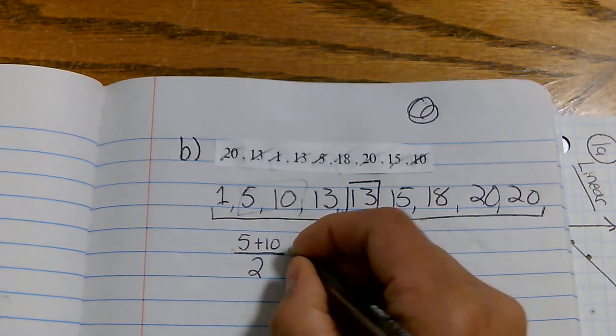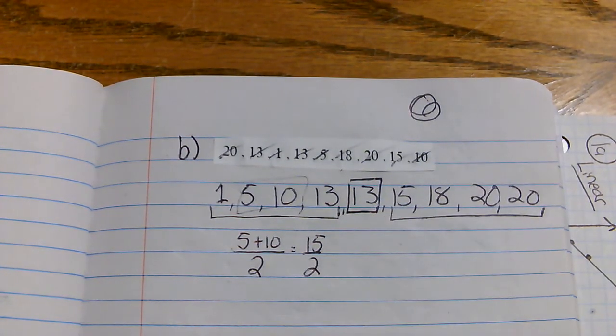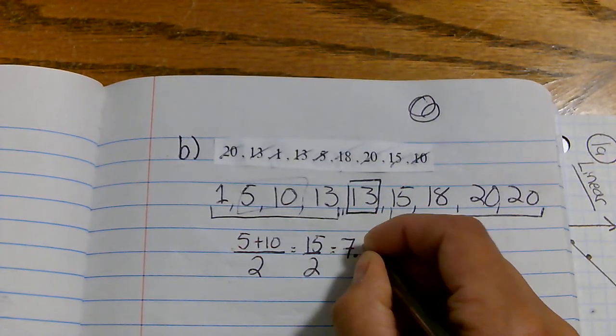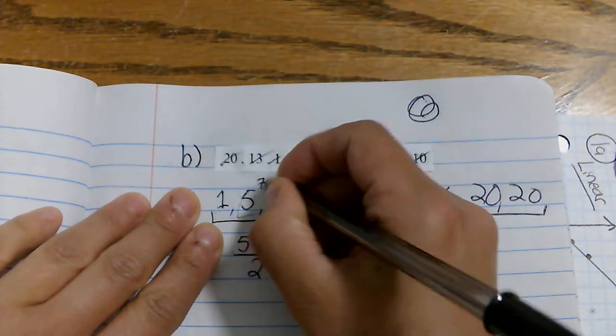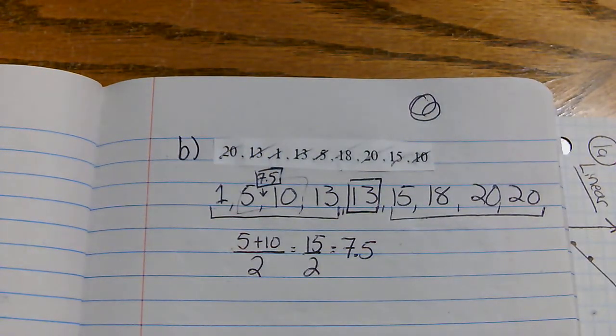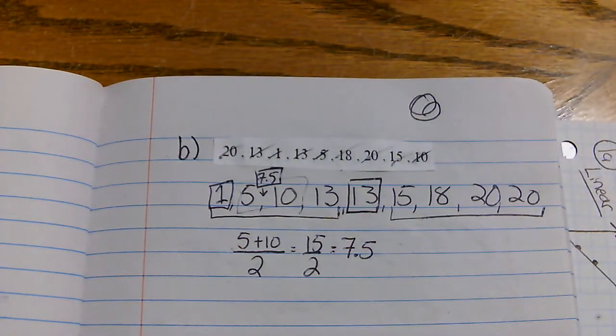So this would be like 15 divided by 2. So that would be, and I'm just going to write it as a decimal, 7.5. Okay, so 7.5 would be right in the middle. That is going to be my lower quartile. And now step 5, we're going to find the least value. That will be 1.